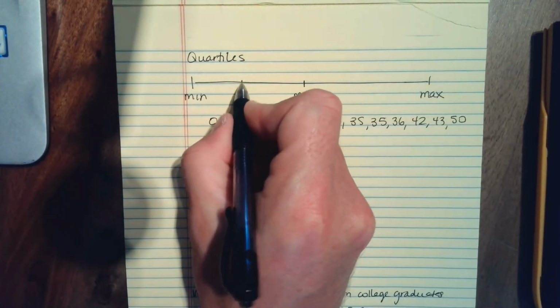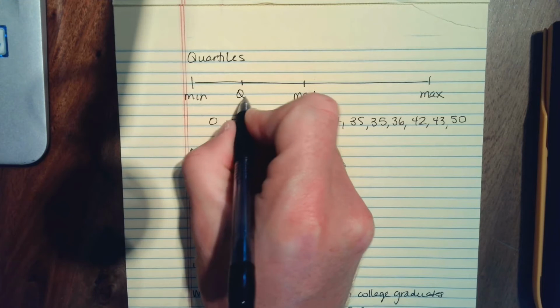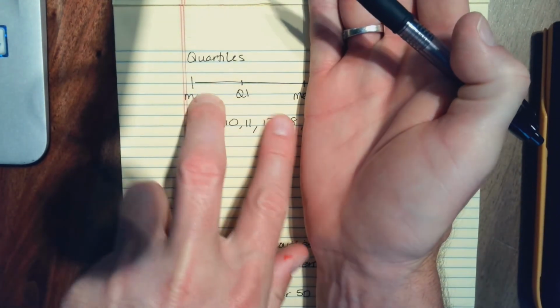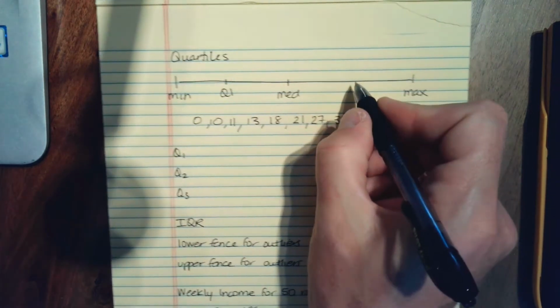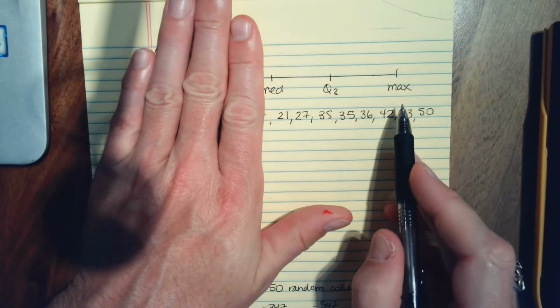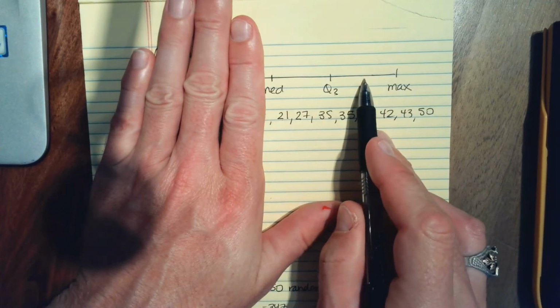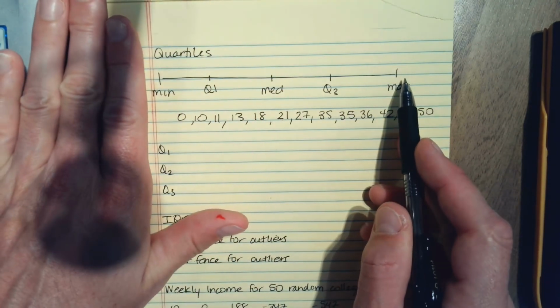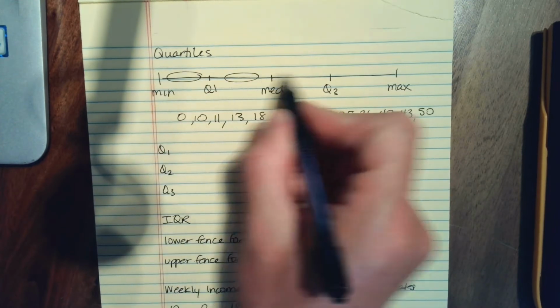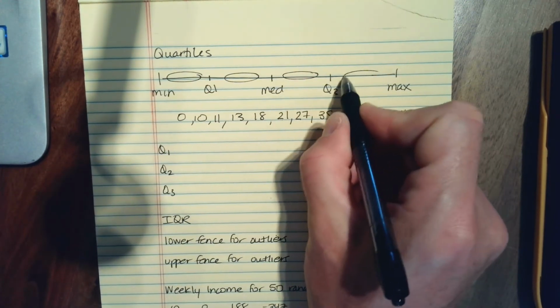So there'll be another marker here that we'll call Q1. That separates the lower half into two more halves. And on the top end, we'll have Q3, and that splits the top half into two halves. So we end up with our data set divided into a first quarter, second quarter, third quarter, and a fourth quarter.